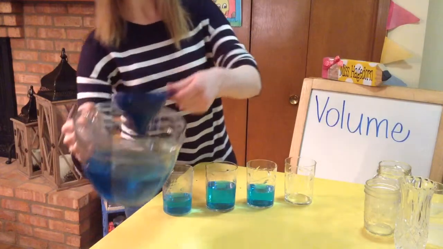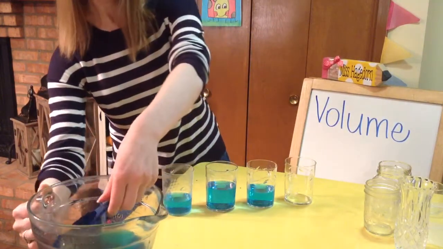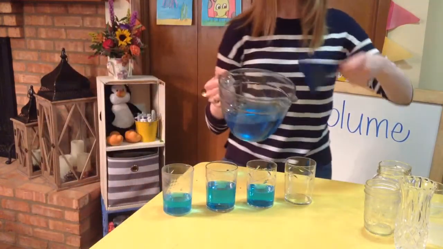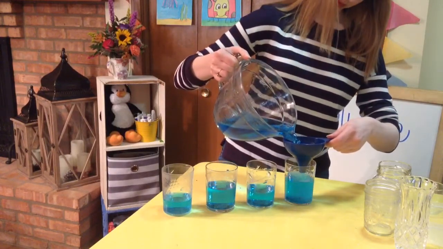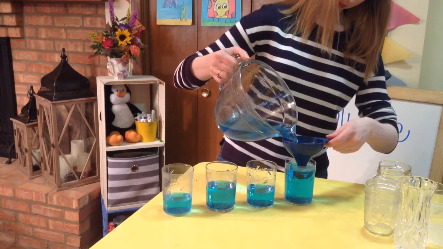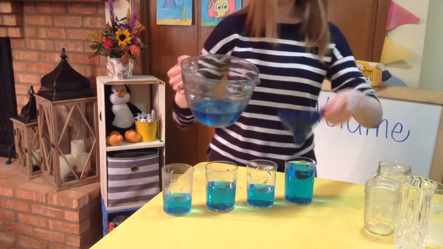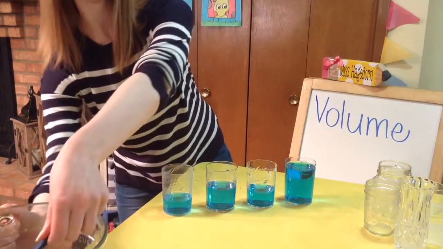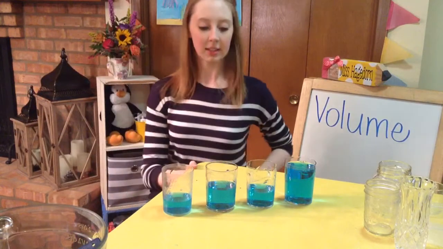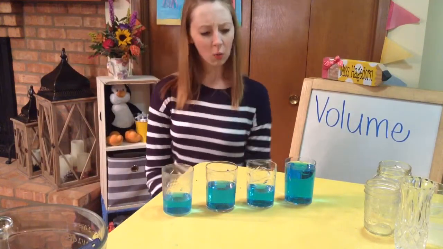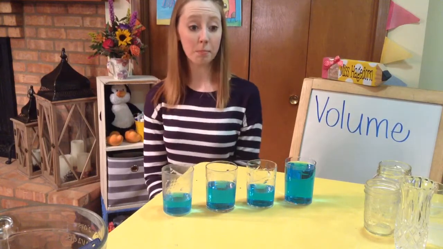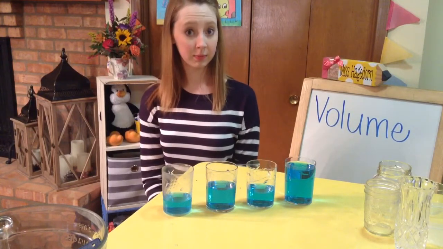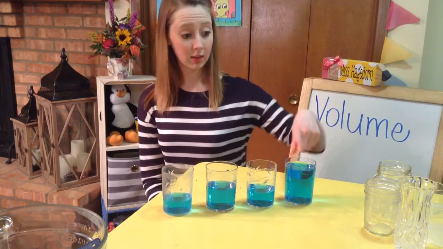All right, let's look at this. Actually, let's do one more. All right. When I look at these four glass jars, what do you notice? Which container has the most water in it? Which do you think? This one, doesn't it?